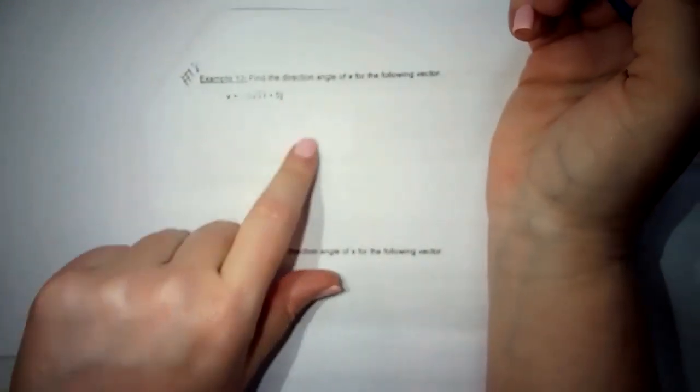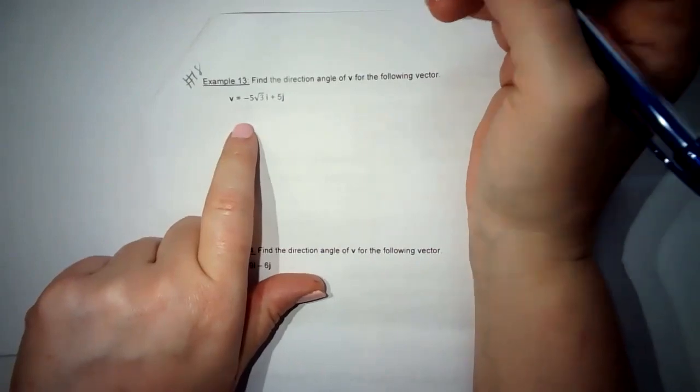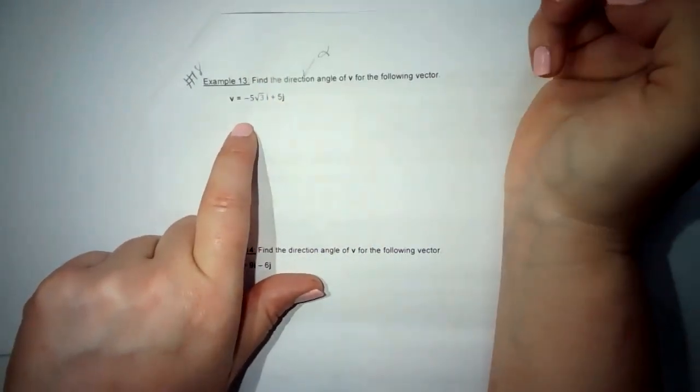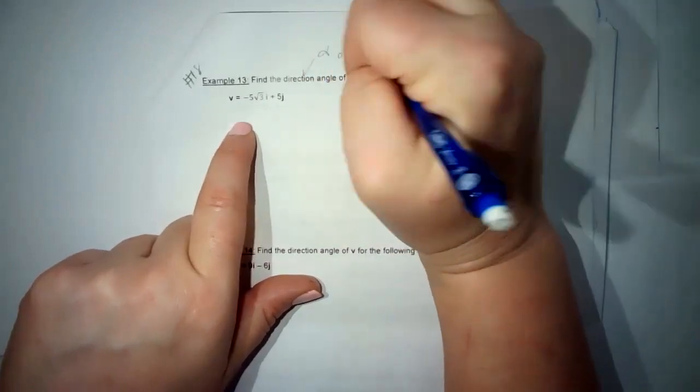All right, new directions here. Now this wants the direction angle of v given this. It's kind of the opposite. So we came up with this in the last example. The direction angle it's talking about is the alpha, or if you like theta better, you can use theta instead. But that's what it's wanting. It's based on that last thing that we came up with. How do you find that?